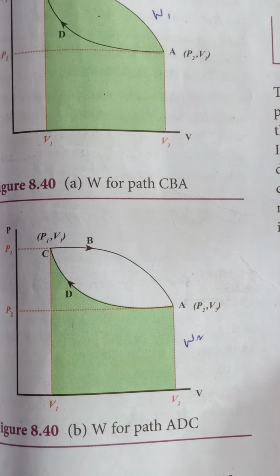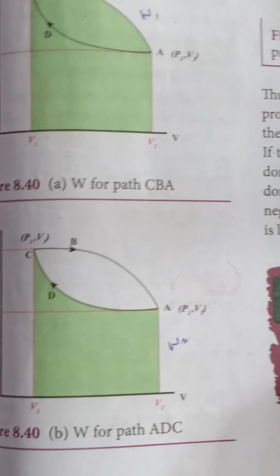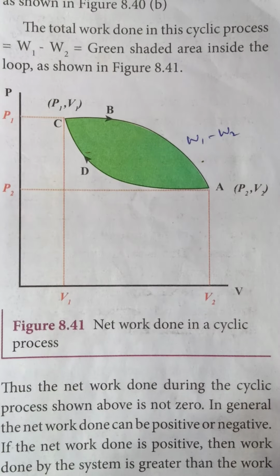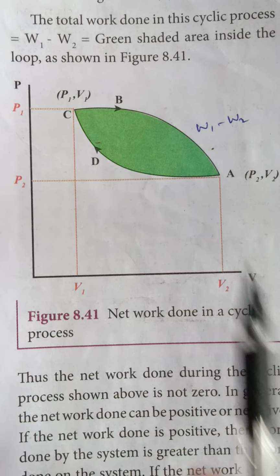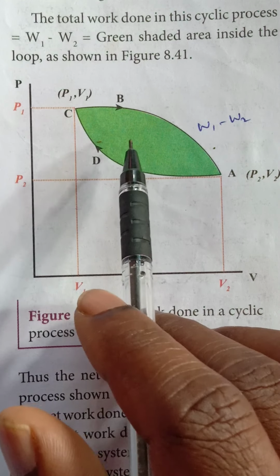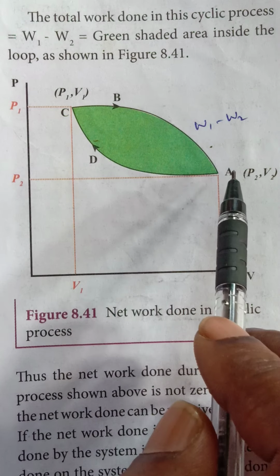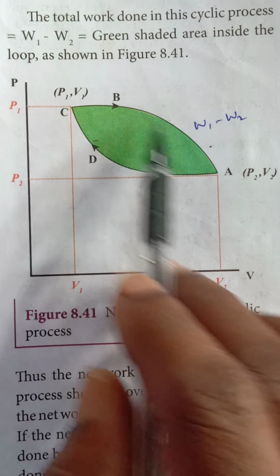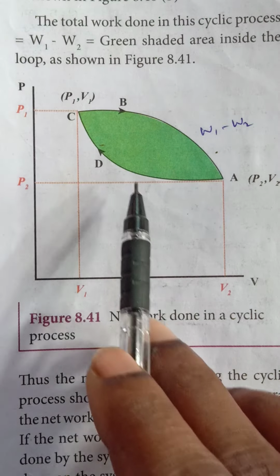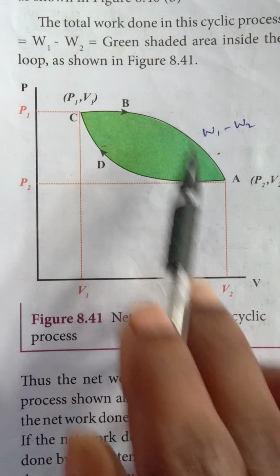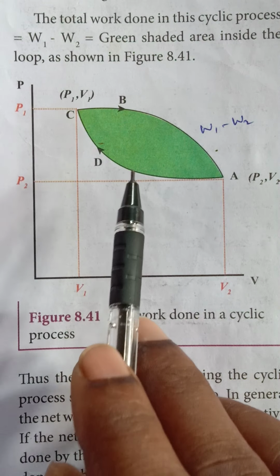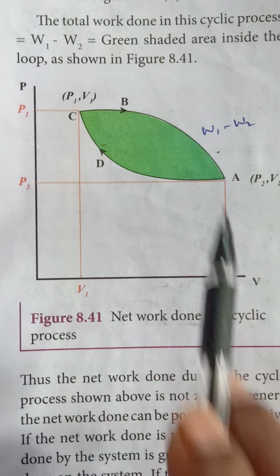Now we calculate the net work done. The net work is the enclosed region shown here, from A, D, C, then C, B, A. The full region under the expansion is W1, and below is W2. So the net work done is W1 minus W2, which gives the total work done in the cyclic process.